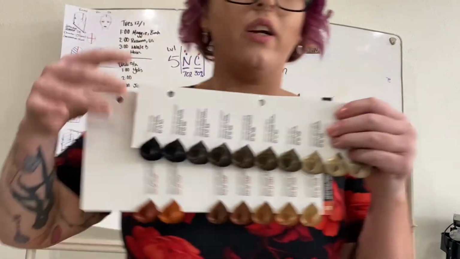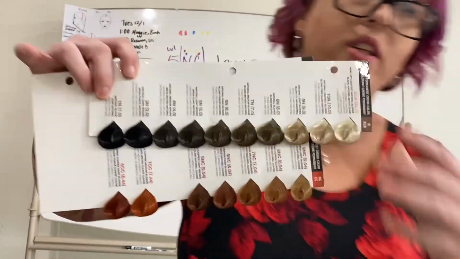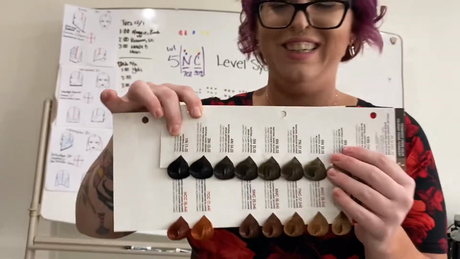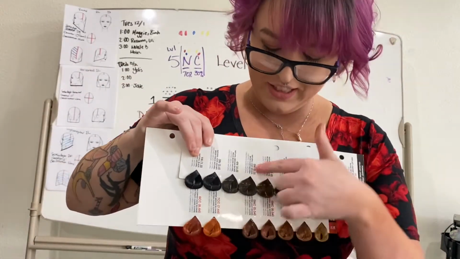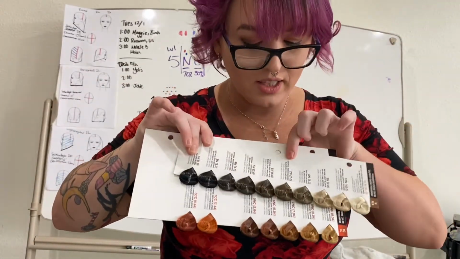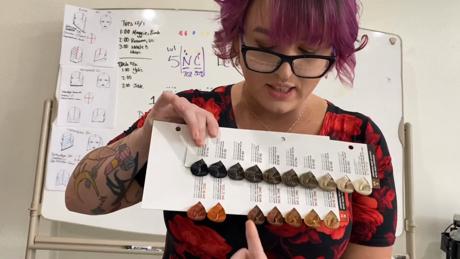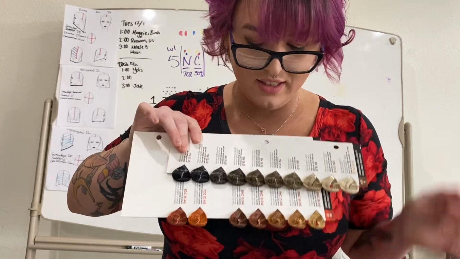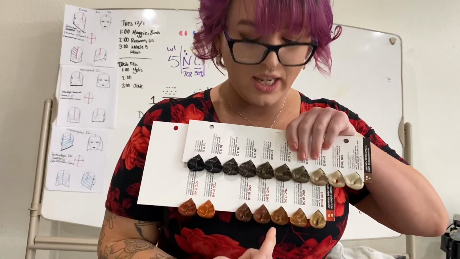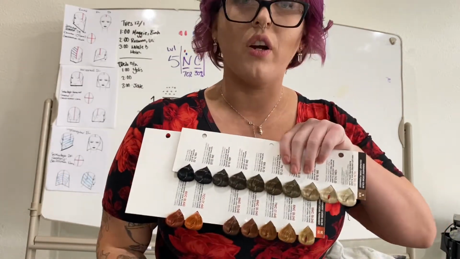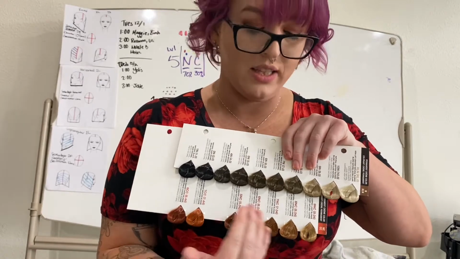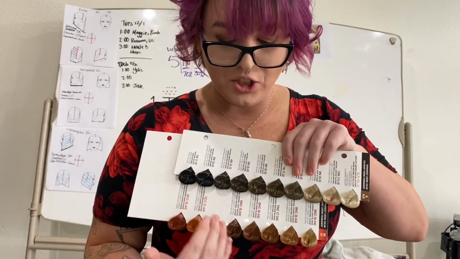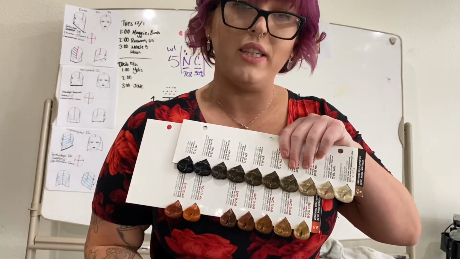Let's compare right here. All right. I'm going to double check that you guys can see me. Yeah, you can. So let's compare right here. This is a level 5 neutral. This is a level 6 neutral. This is a level 5 natural copper. This is a level 6 natural copper. These are the same level of lightness or darkness. These reflect the same amount of light. They just have different color bases to them.